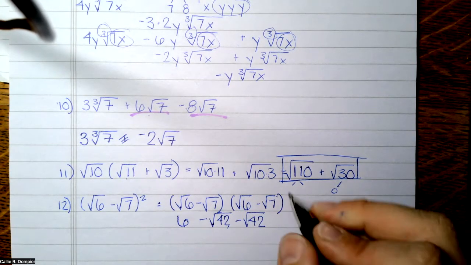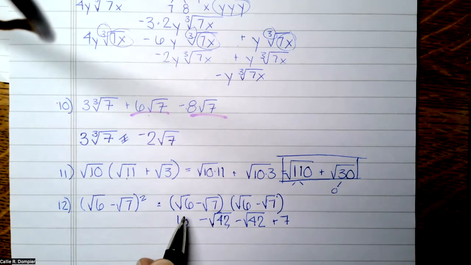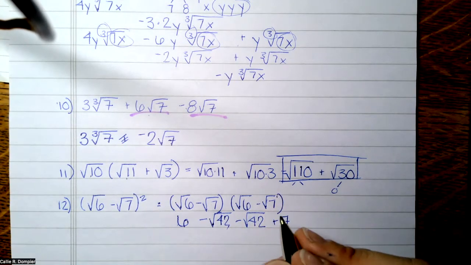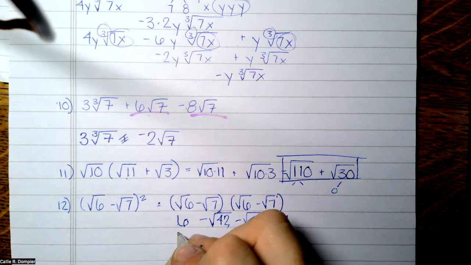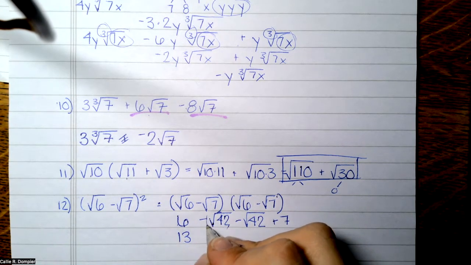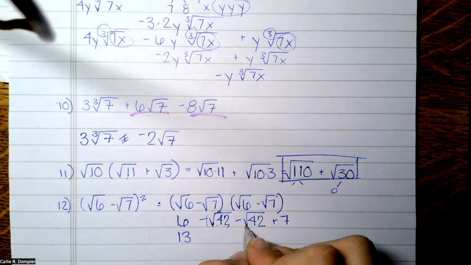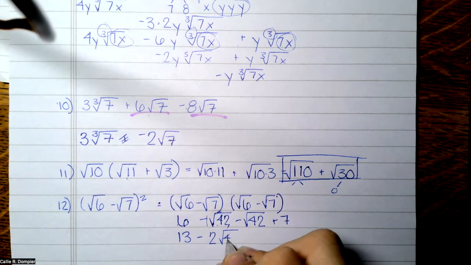And then negative square root of 7 times negative square root of 7 is 7. So I can combine 6 and 7. I get 13. And then this is 1 square root of 42 minus another square root of 42. So that's minus 2 square roots of 42 for number 12.